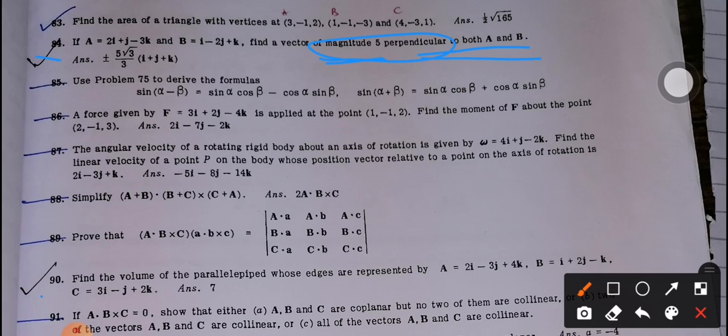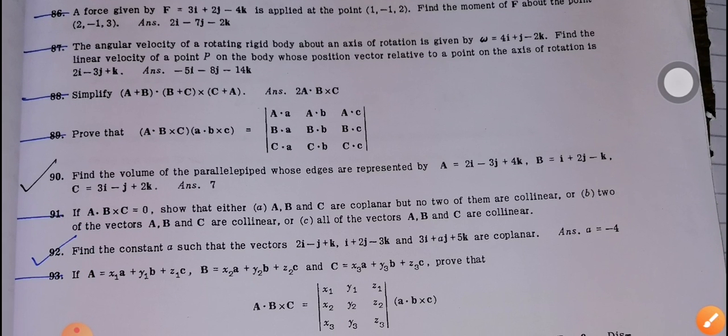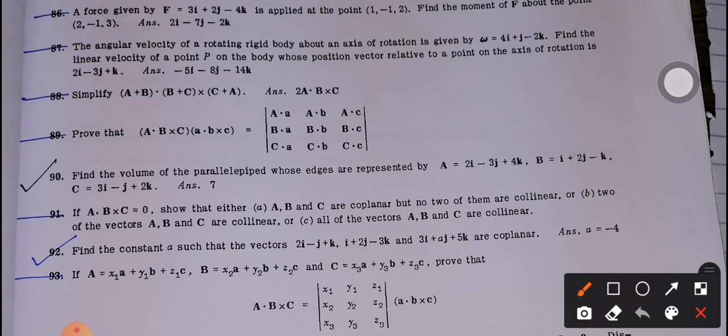Next you have question number 90 that you are going to solve on your own, because this is again a simple question. Find the volume of the parallelepiped whose edges are represented by vector A, vector B, and vector C. We know that the volume is basically equal to the scalar triple product of A, B and C. So you will write down vector A, vector B and vector C, and then perform this determinant to find the required volume.